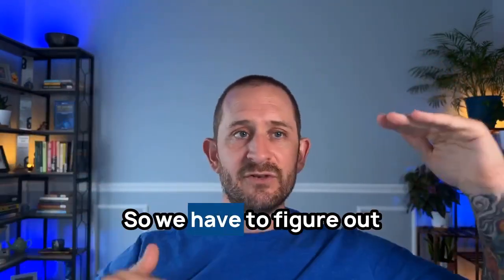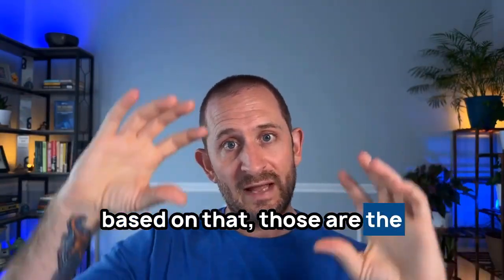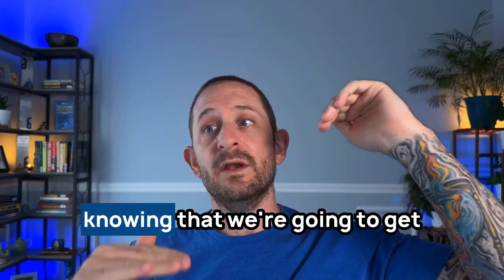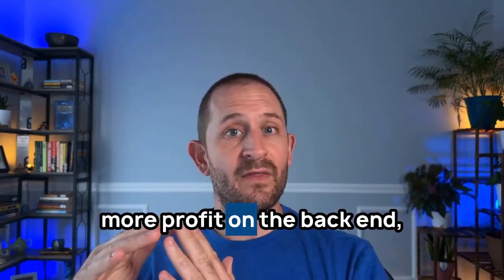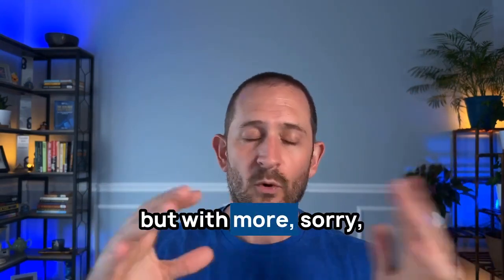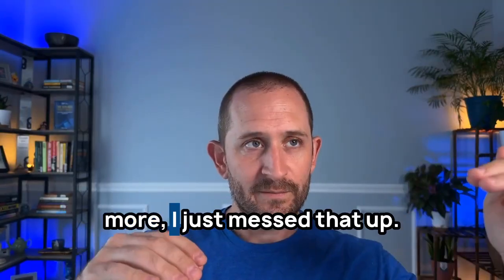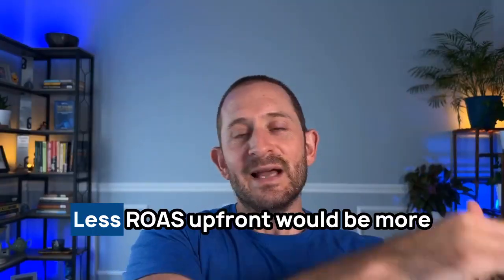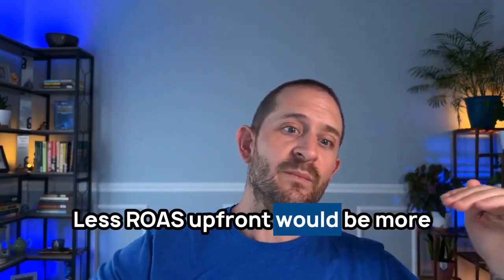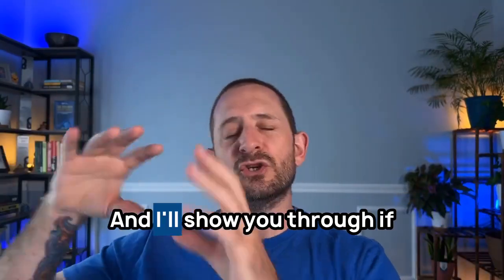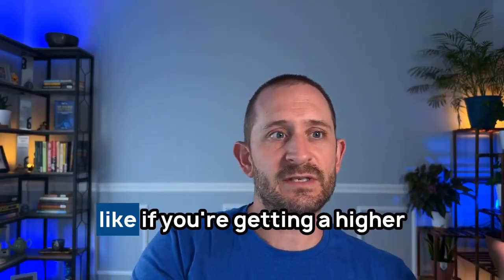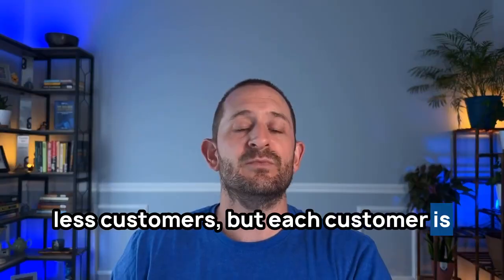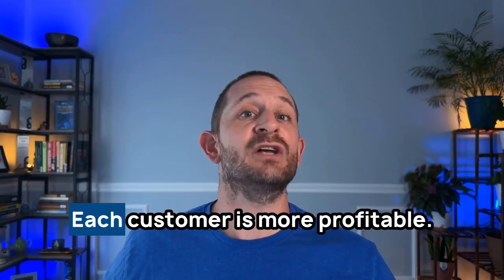So we have to figure out, based on that, those are the levers that we have. Do we go more ROAS up front, knowing that we're going to get more profit on the back end? Let me start again. Less ROAS up front would mean more customers, and I'll show you through the math if it makes sense. Versus if you're getting a higher ROAS up front, you're going to get fewer customers, but each customer is more profitable. That's what I meant to say. Each customer is more profitable.